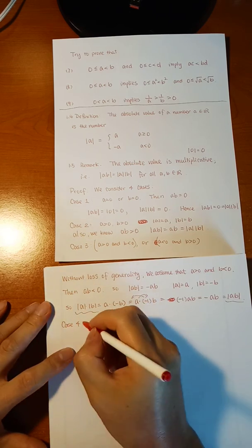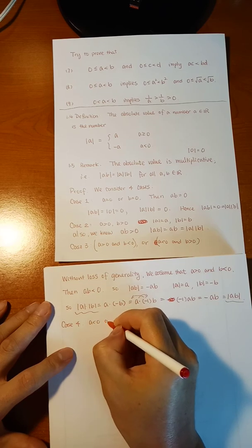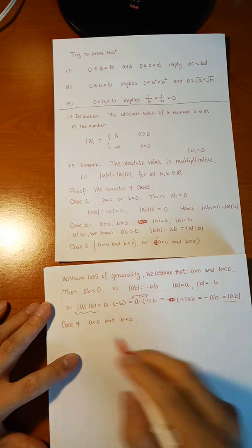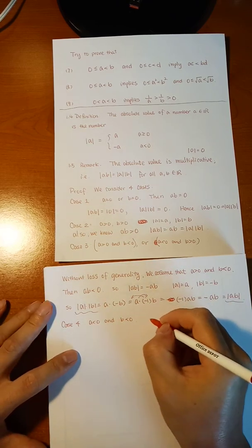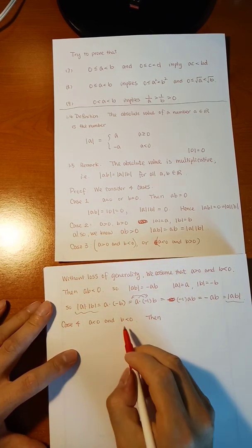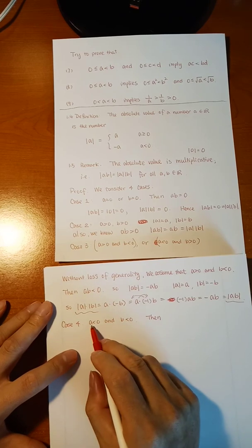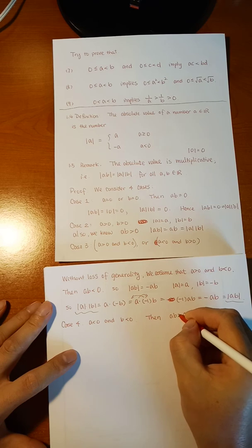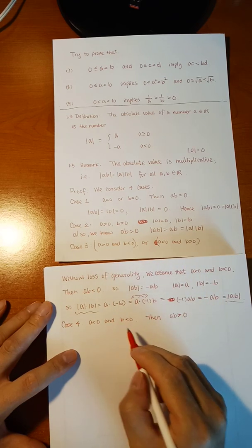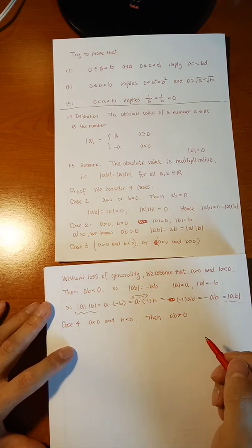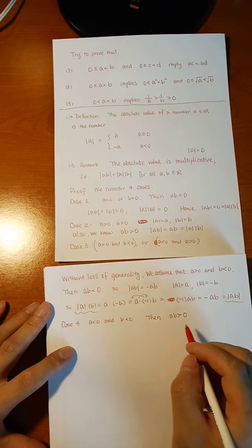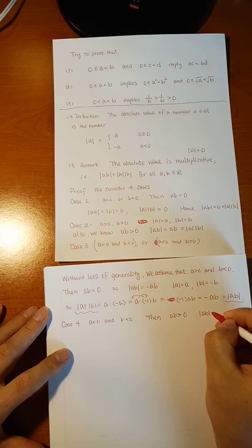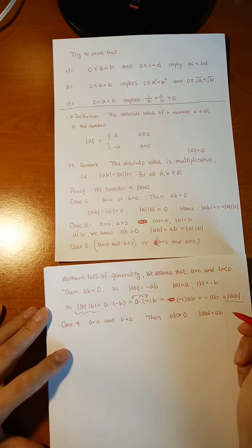Case 4, we have a negative and a negative number. If we have a negative number, then remember you have inequality, you multiply the inequality by a negative number, then AB is going to be greater than 0. You have to change the direction of this inequality because you multiplied by a negative number. Okay, so A times B is positive, absolute value of AB is equal to AB itself.